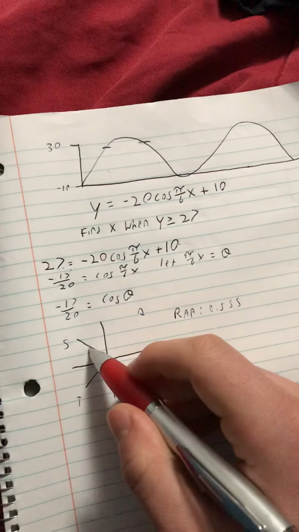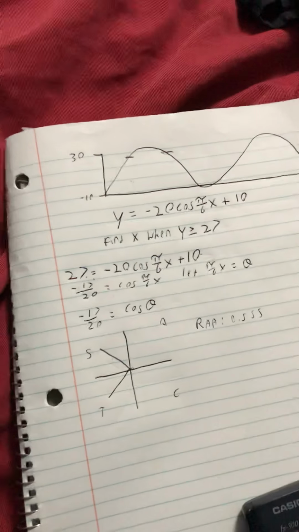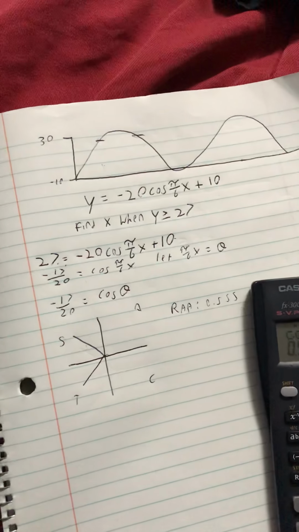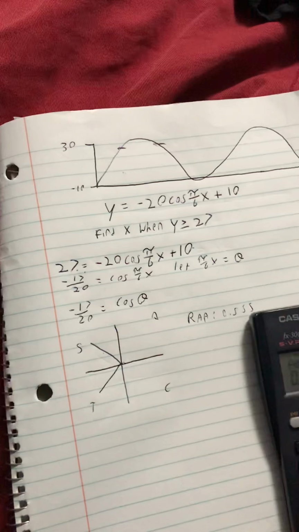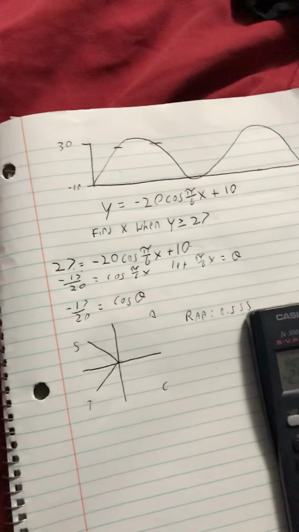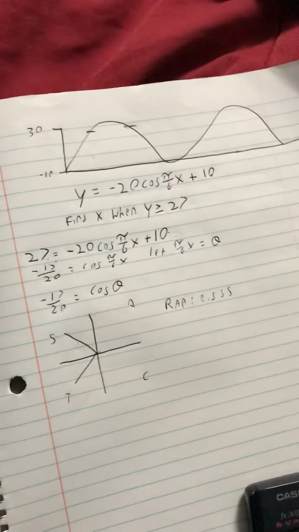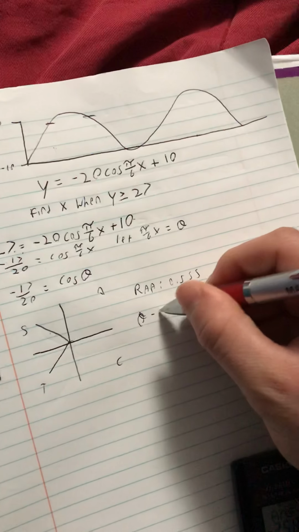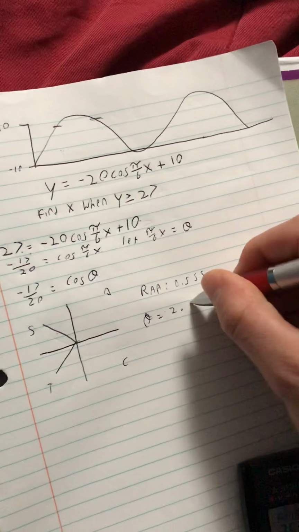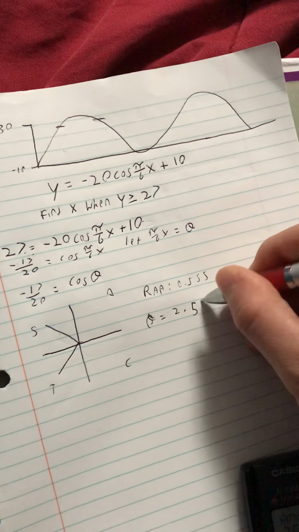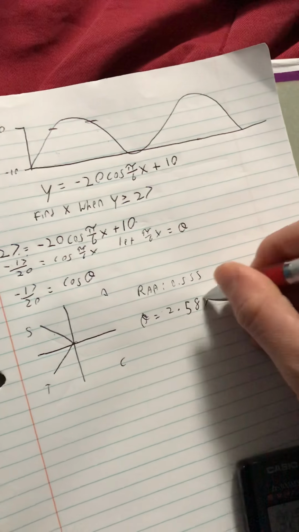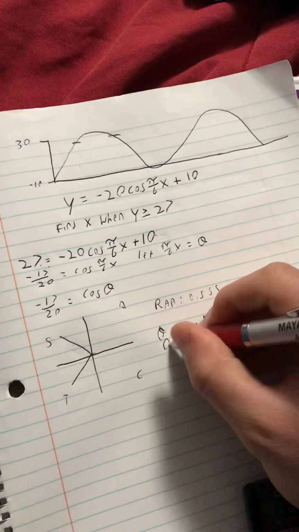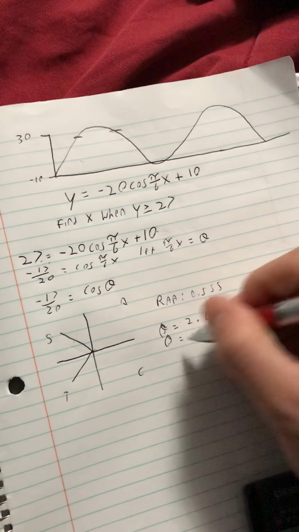Right, and since it's here, we want to find pi minus 0.555, which will give us 2.587.